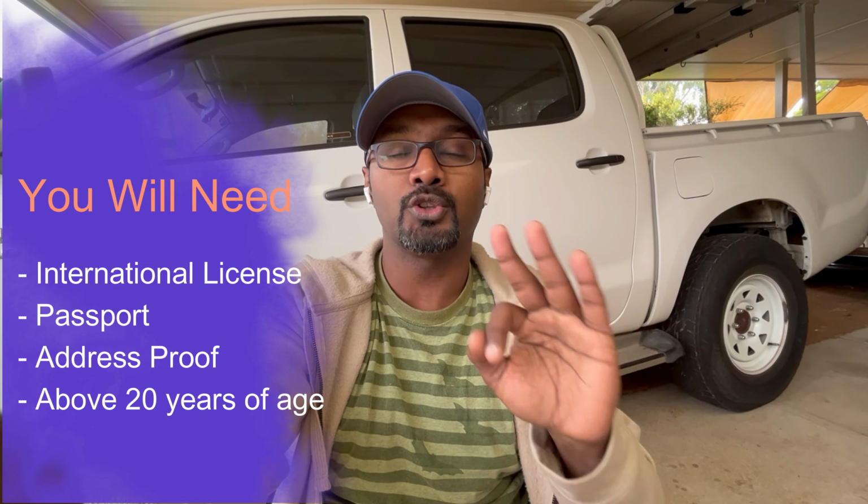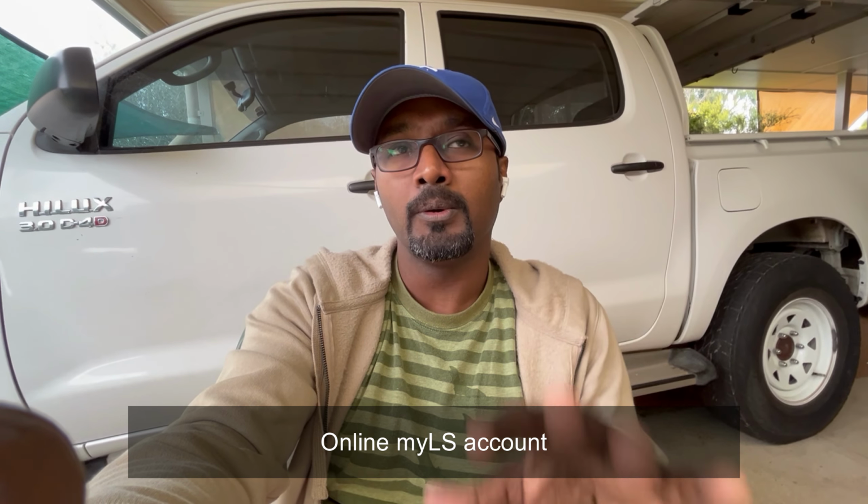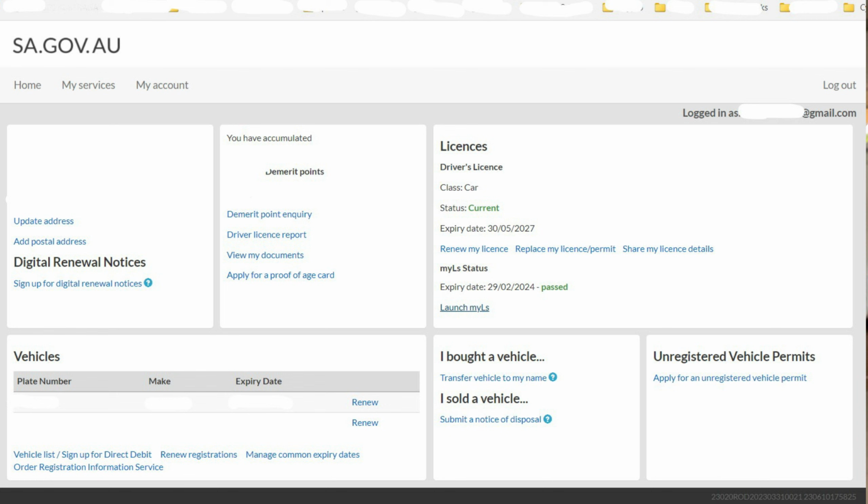Wait, and you'll have to keep a few documents ready. First is your international license, then your passport, and you'll also need your address proof. You can get the address proof from your bank account statement or your proof of balance statement. You will also have to pay $38 for Service SA to set up this online account for you. Once the online account is done, you can come home and prepare for the theory course.